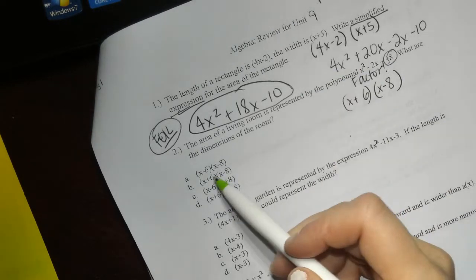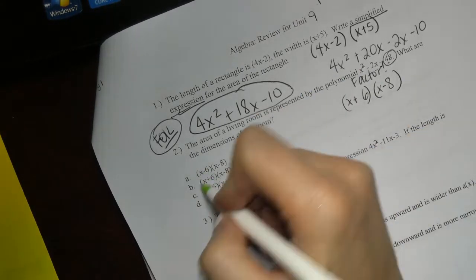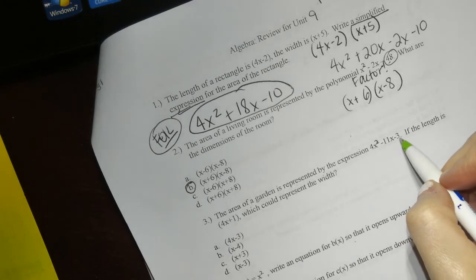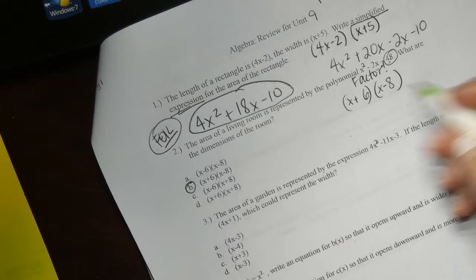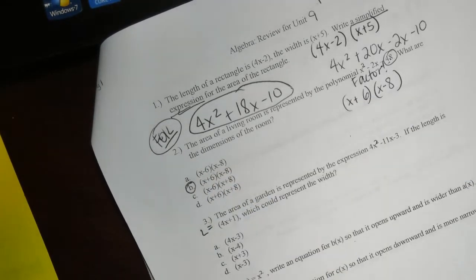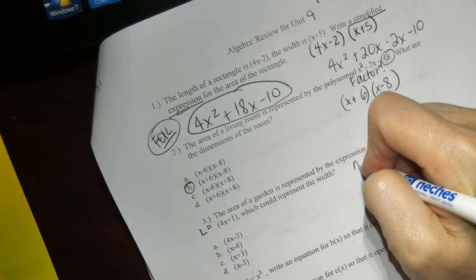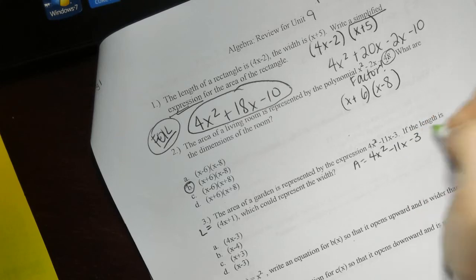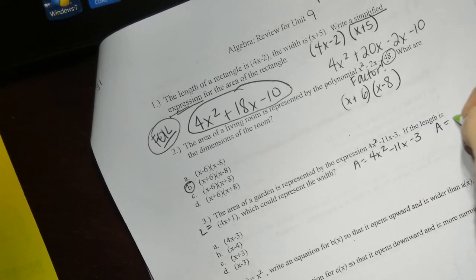So which answer choice is that? That would be this one, B. The area of a garden is represented by the expression 4x squared minus 11x minus 3. If the length is 4x plus 1, which could represent the width? So area is 4x squared minus 11x minus 3. And again, area is width times length, or length times width.